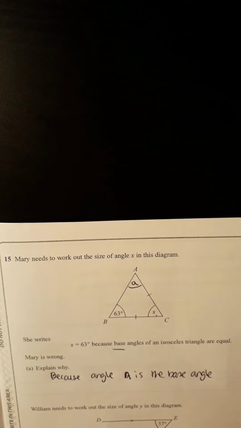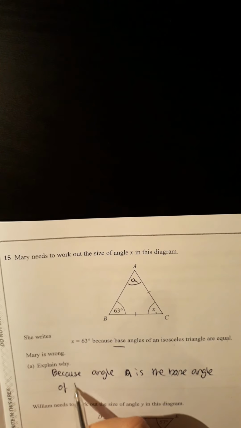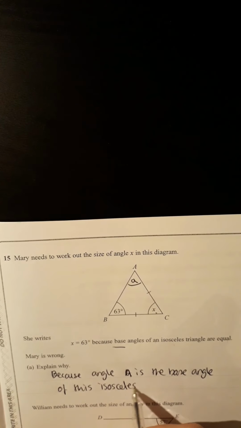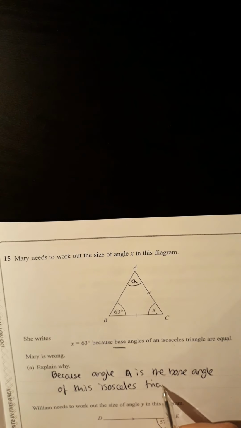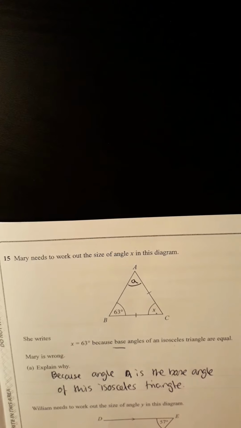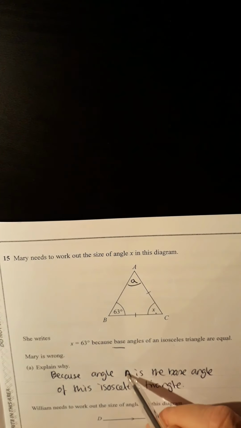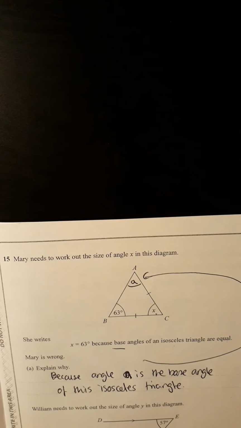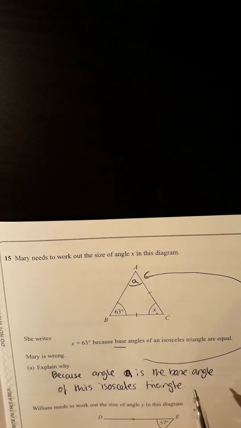A is the base angle of this isosceles triangle. So what I've actually done is I've drawn on that, and just to make it clear to the examiner, I'm going to put that on there. Okay, she is wrong, and so that value is actually 63 degrees, not that one.